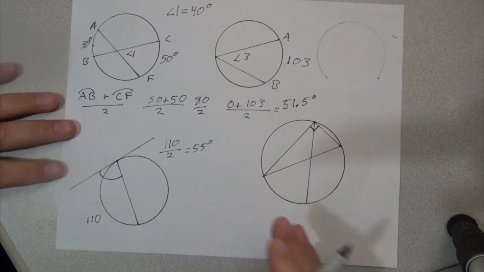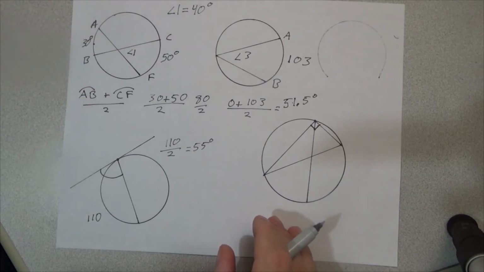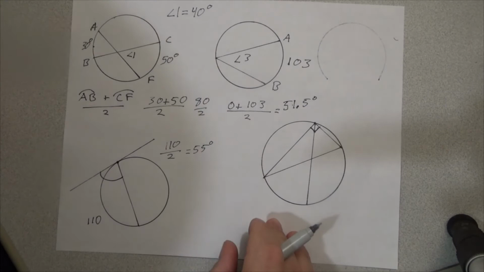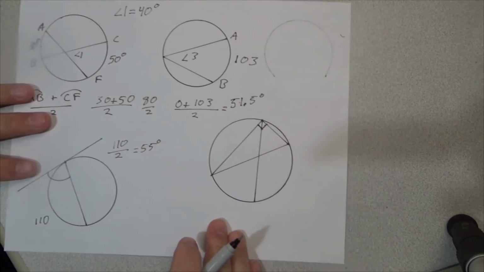Now let's take a look at one of the examples. I already have it set up right here. It is number 10 on page 637. So we're right here.